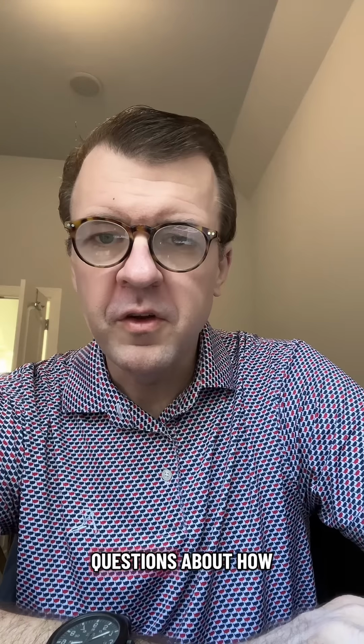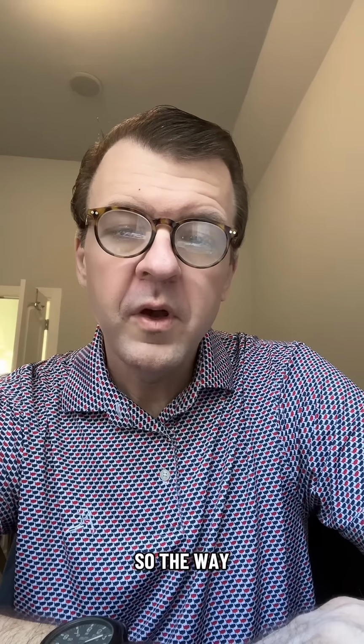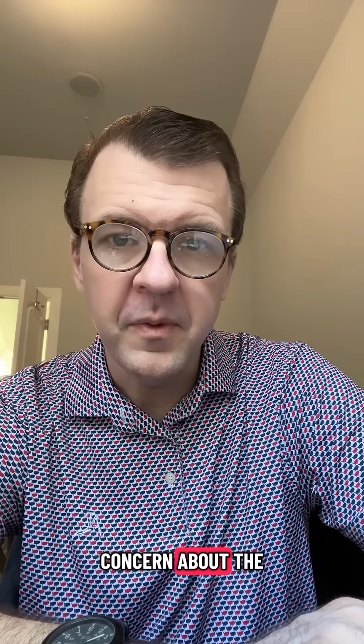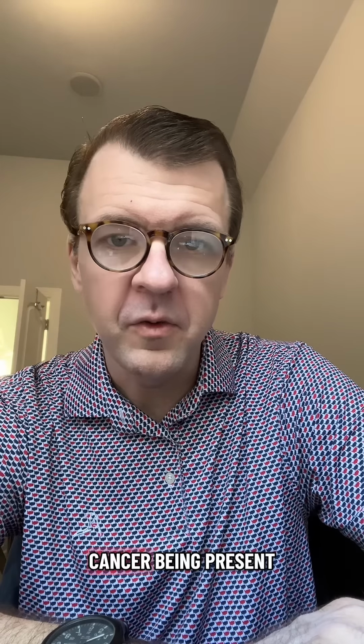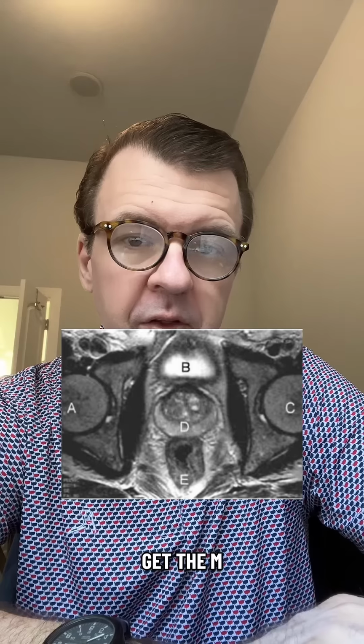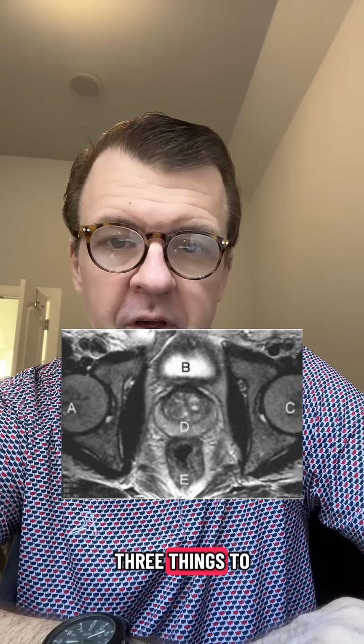So I get a lot of questions about how urologists make use of MRI for prostate cancer screening. The way it works is we get an elevated PSA, the blood test that screens for prostate cancer, which raises some concern about the possibility of prostate cancer being present. Then when we get the MRI, there are essentially three things to consider.